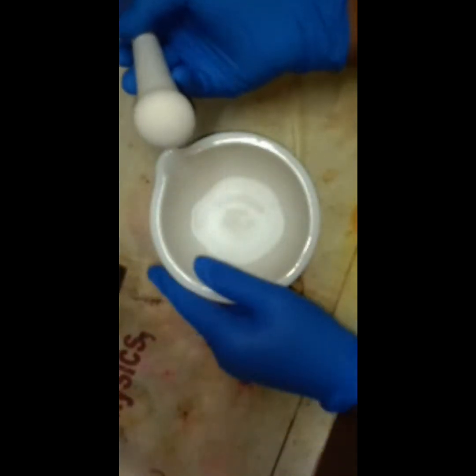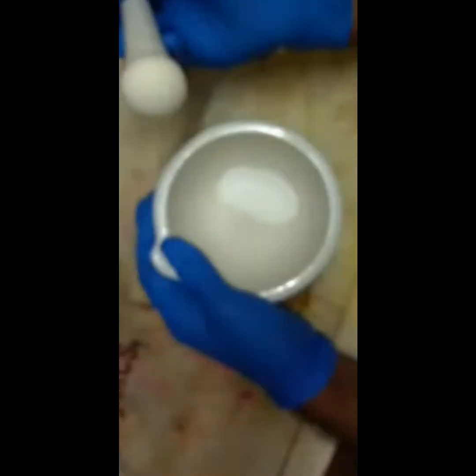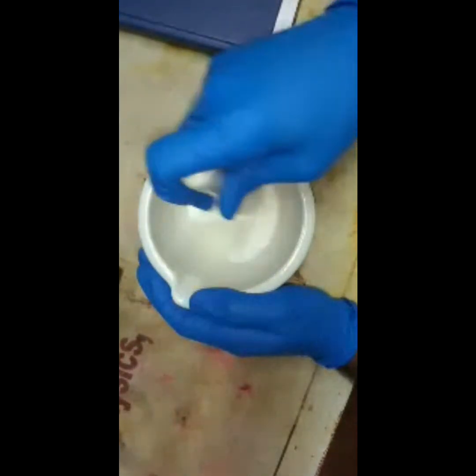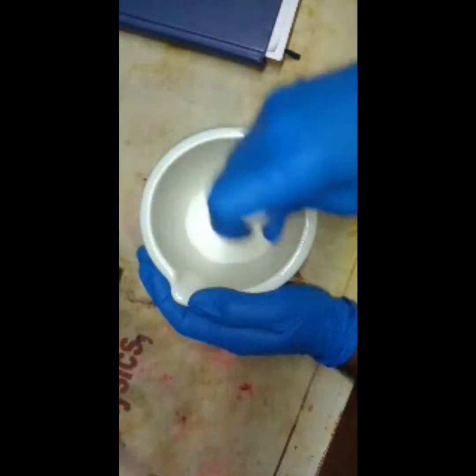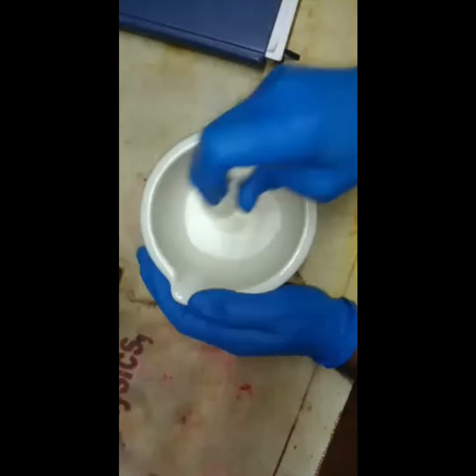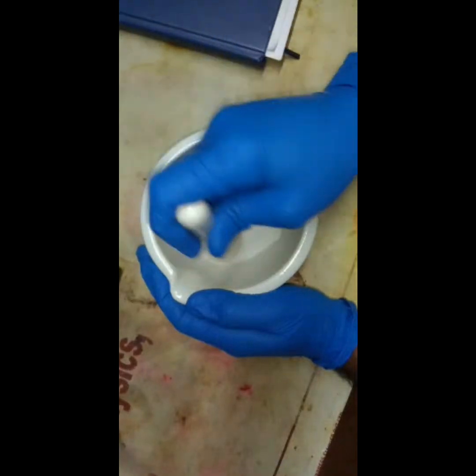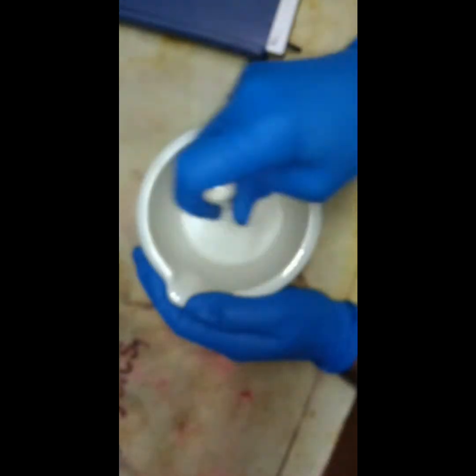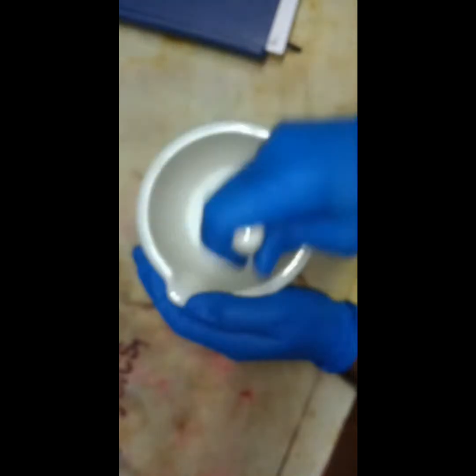The particles are not yet at the nano scale of 10 to the power minus 9 particle size, but you can grind the sample well. First, approach preparing the sample with the sol-gel method.